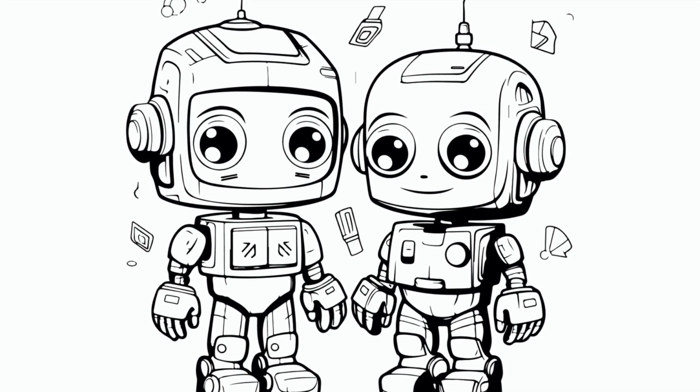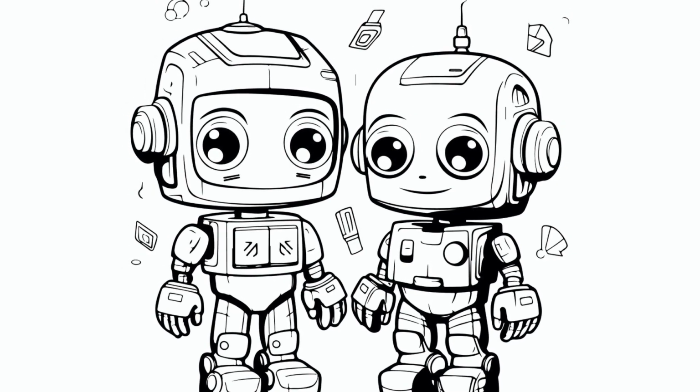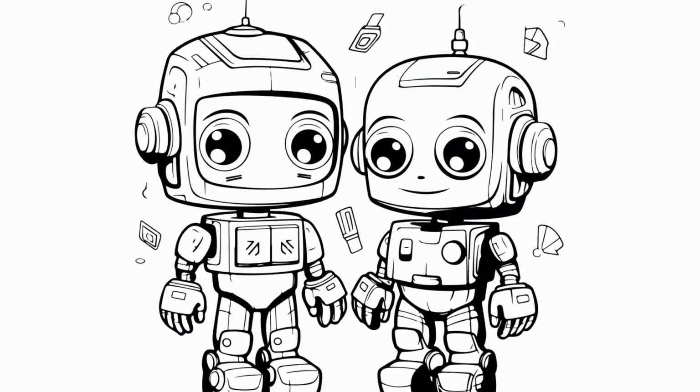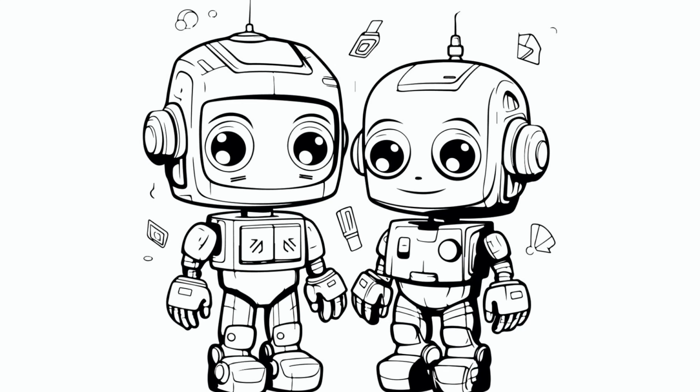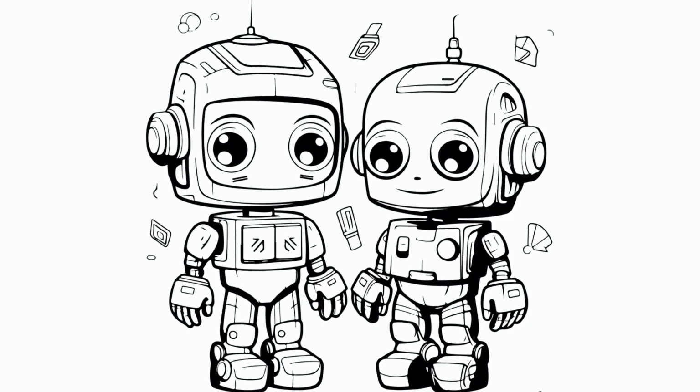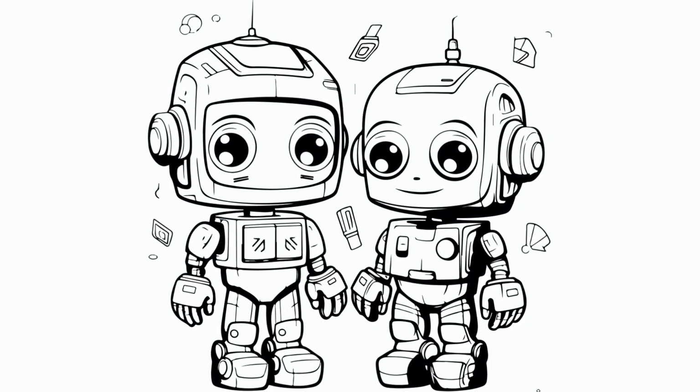And we'll just take a look at one last image here, where again it's not using the minimalist keyword, and I've asked it to create kawaii robots. And there we go. I think that all worked out pretty nicely.